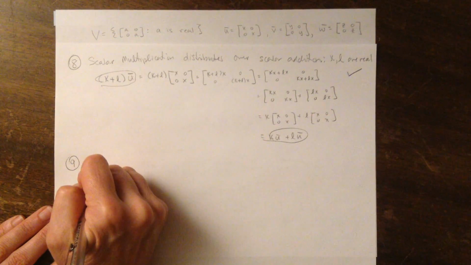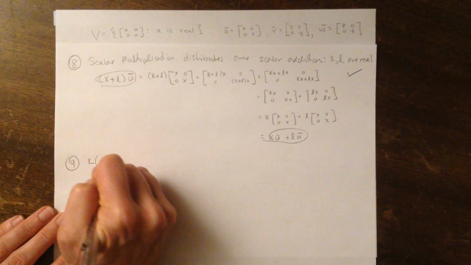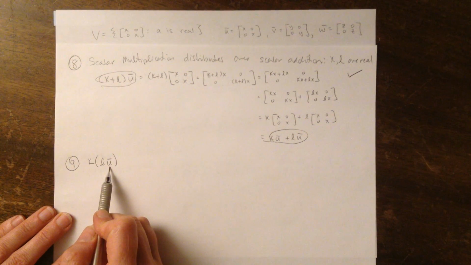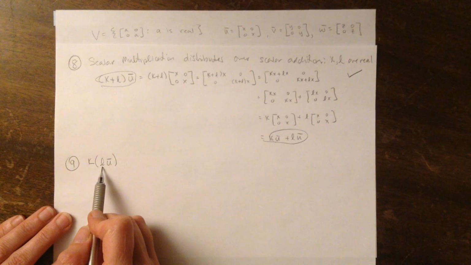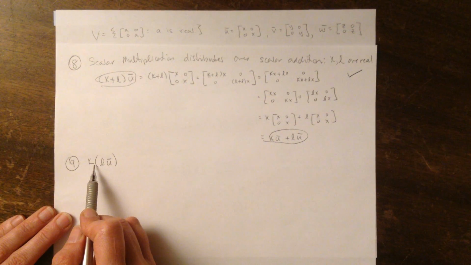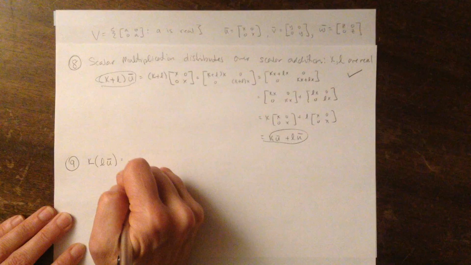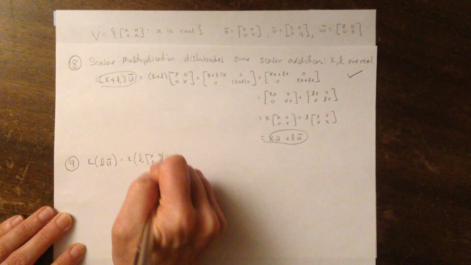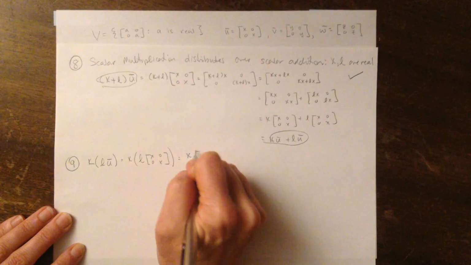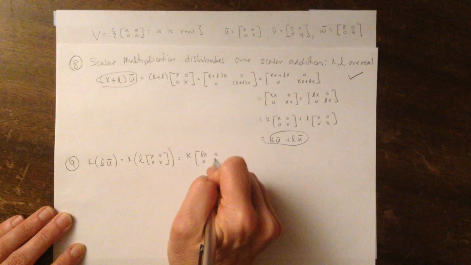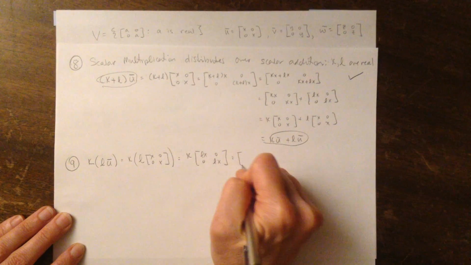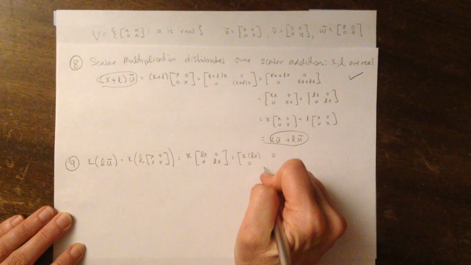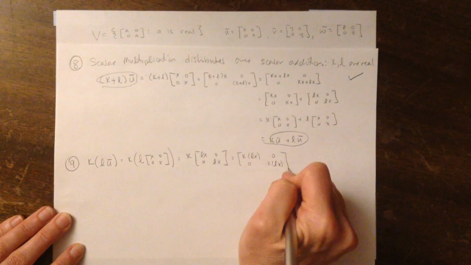And then axiom 9 is, I'm not going to try to say it in words. If you have a scalar times a scalar multiple of a vector again, you can do the scalar multiplication times the vector and then do the next scalar multiplication, or you can multiply the two scalars together and then multiply by the vector. So I'm going to do this out again. So I'm going to get k times l times x, 0, 0, x, which is k times lx, 0, 0, lx, which is k times lx, 0, 0, k times lx.